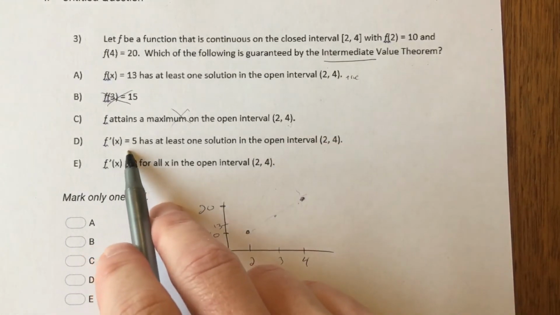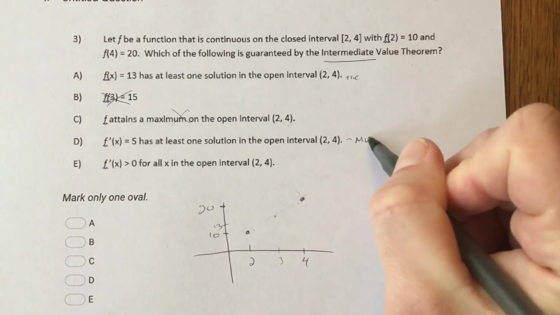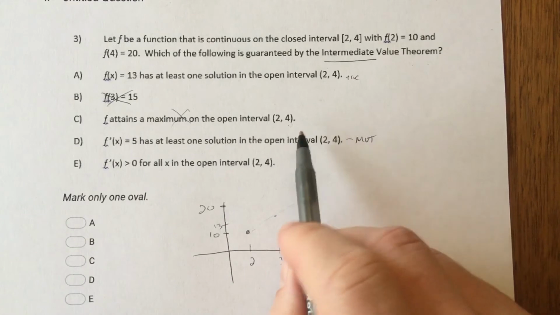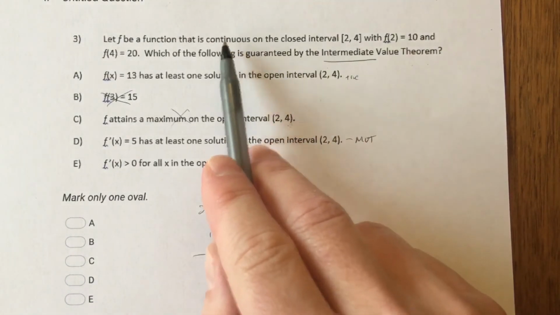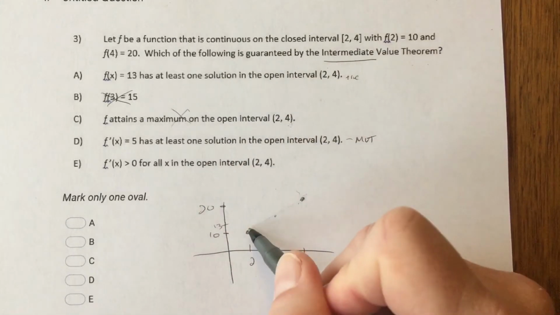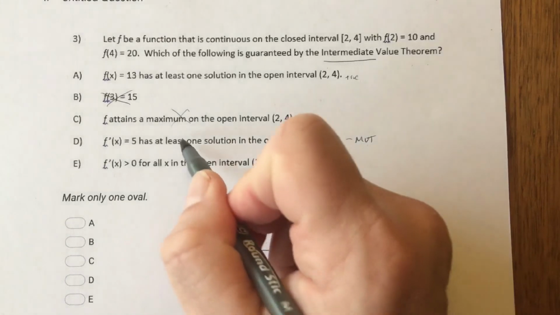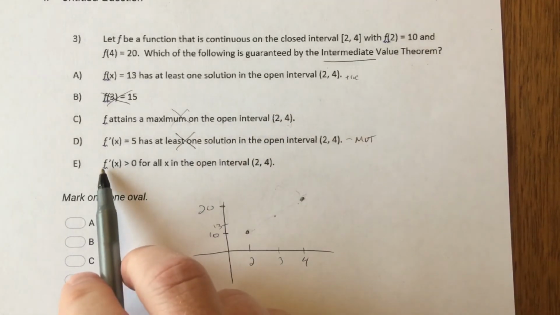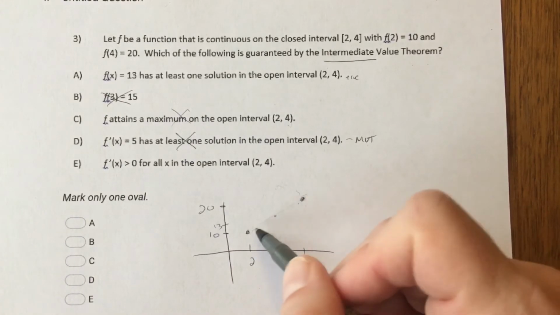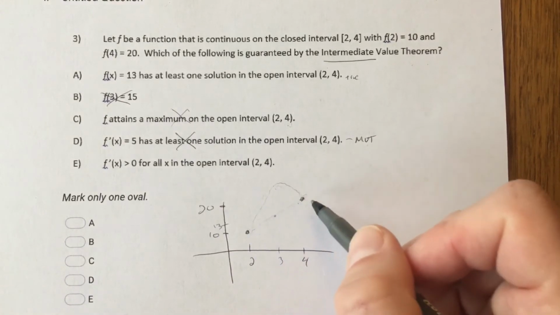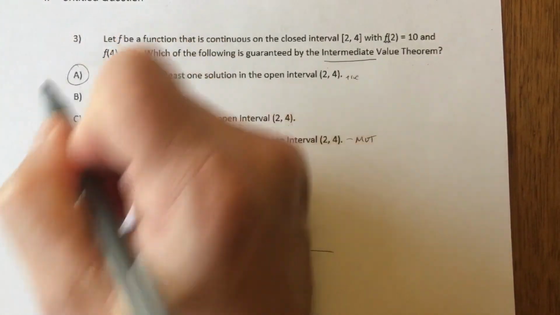The derivative has to equal 5 at least once. Now, this would be a mean value theorem, but it's not also guaranteed because for the mean value theorem to work, it has to be continuous and differentiable. We're not told anything about being differentiable. Maybe there's a sharp turn here, so that's not necessarily true either. And the derivative is always positive, meaning that this is always increasing. And again, we're not guaranteed that. Maybe it goes up and comes down. So the only one that has to be true is A.